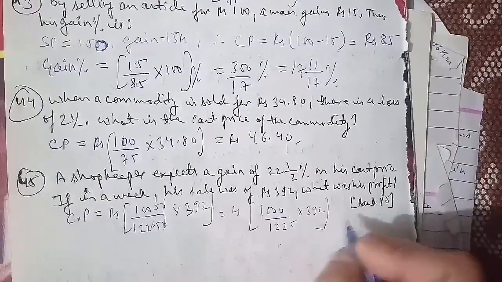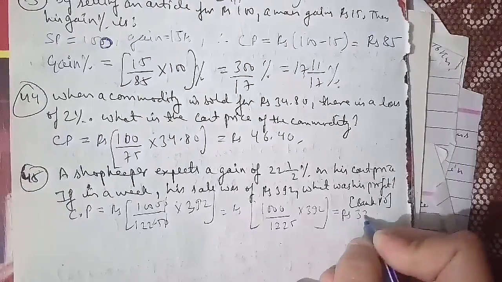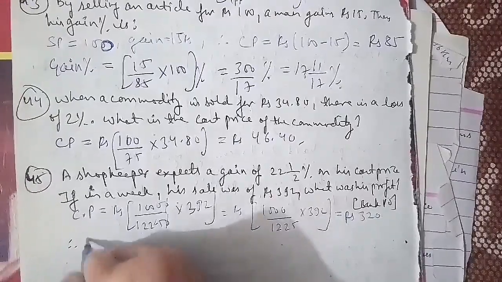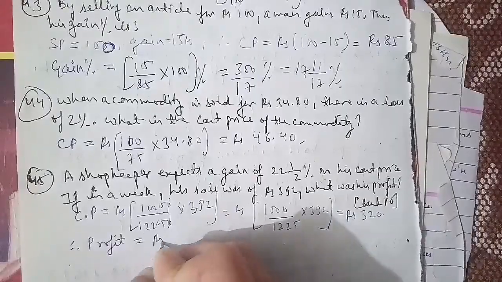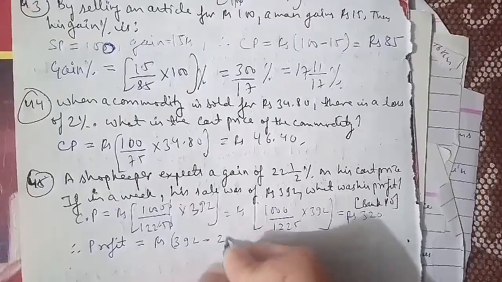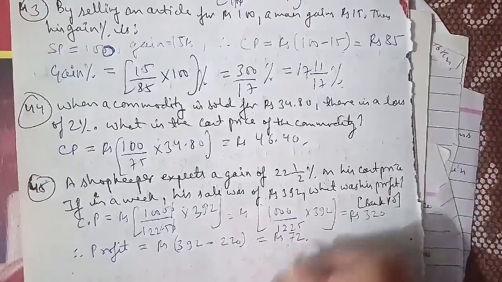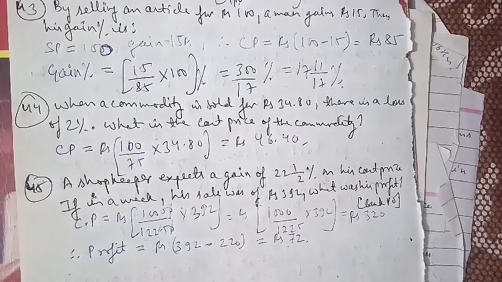So profit is equal to rupees 392 minus 320, which is equal to rupees 72 here. And that will be the right answer for this question. Now we will go ahead with the next, and that will be the last question of the session, the 46th question of the session.